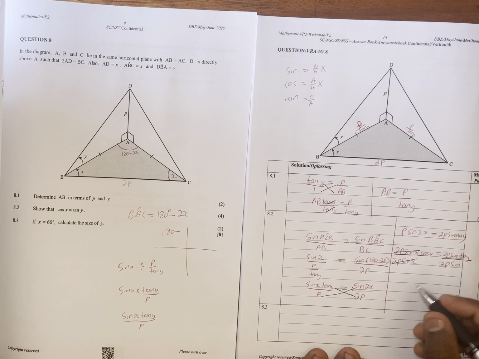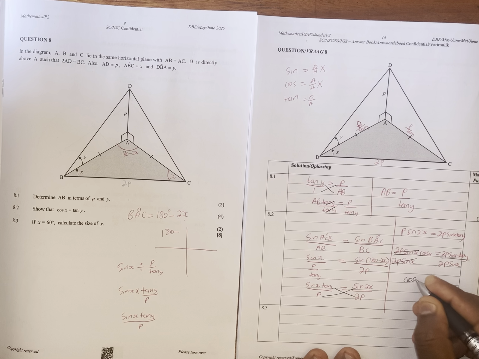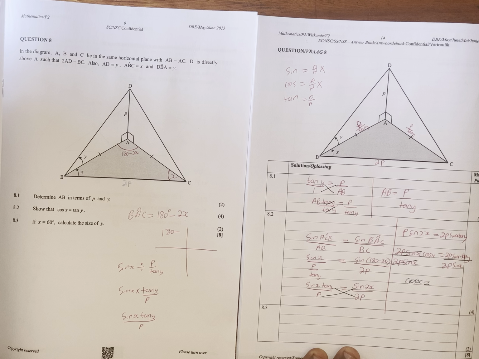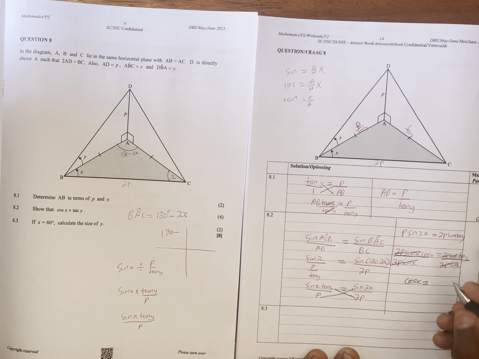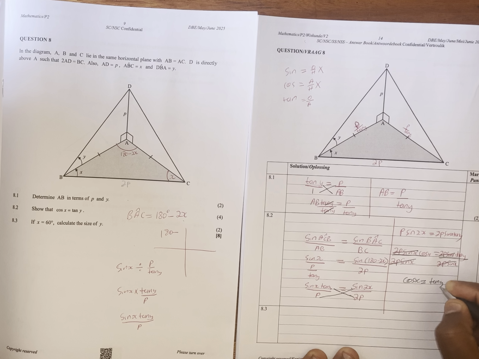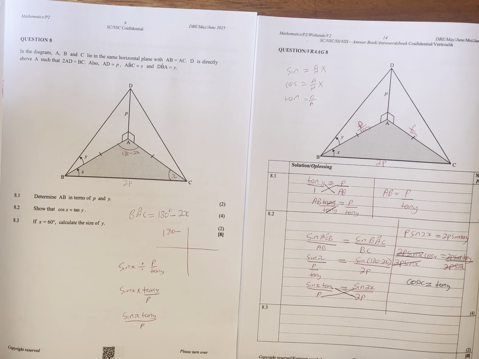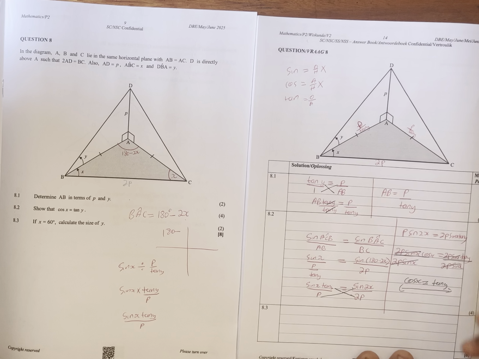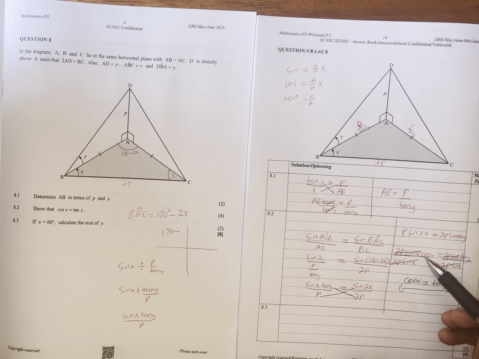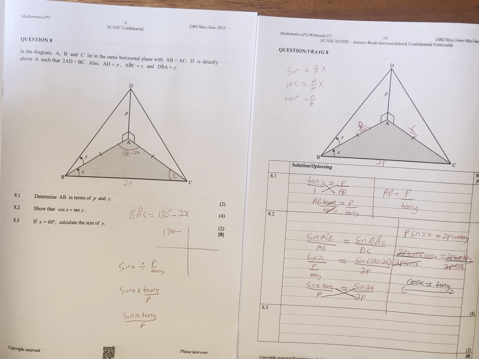Then you remain with cos of x, which is equal to, here you cancel these two, and then you remain with tan of y. So you are done. This is what you were supposed to do whenever you were answering this question. It's very easy, guys. You do not have to stress yourself. You just have to sit and relax and apply what your teacher taught you in the classroom.